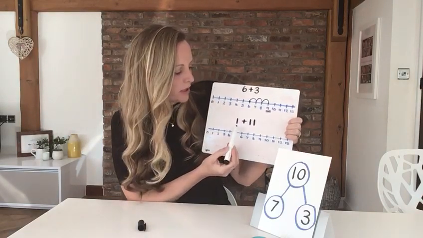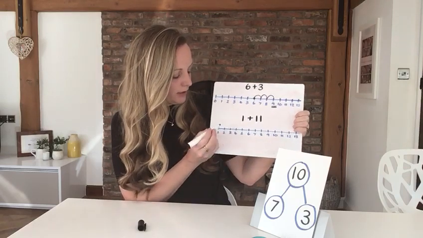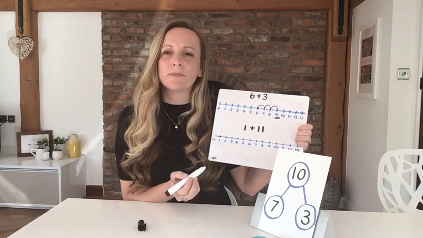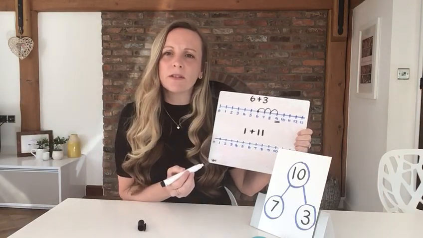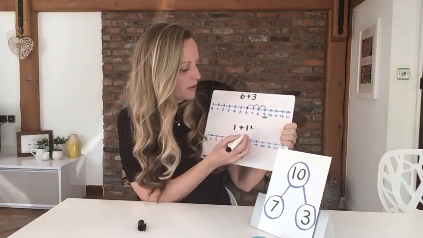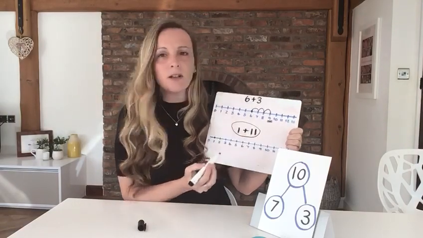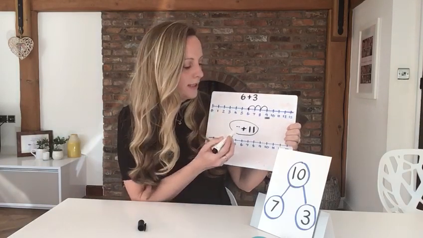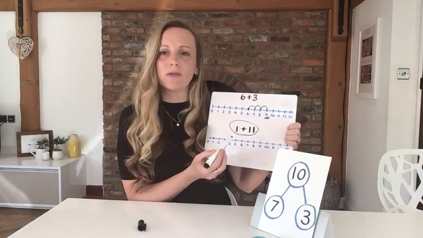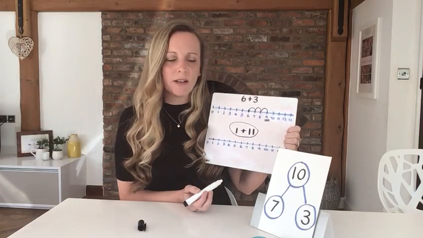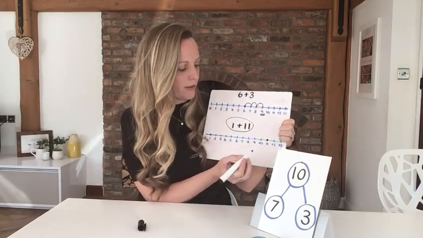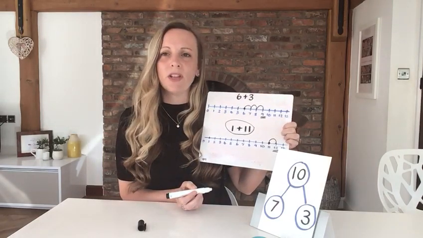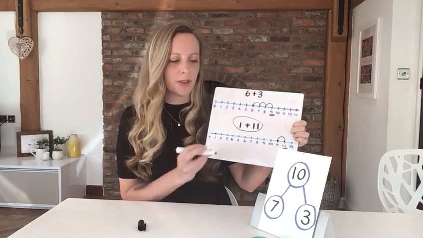When we come to this one underneath, 1 add 11. Well, yeah, I could find number 1 and jump on to add 11. That's a lot of jumps, 11. So what I would want you to think about when you see something like this one here, remember addition can be done in any order. So 1 add 11 is the same as 11 add 1. That will be quicker. So I'm going to swap it around. I'm going to say, no, 11 add 1. It's 12. Saves me doing all of those jumps.